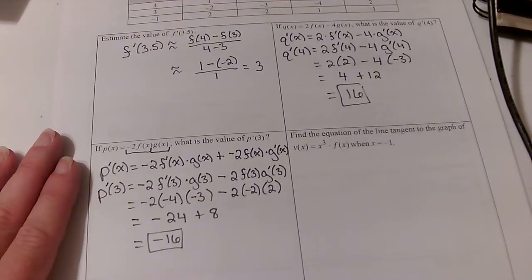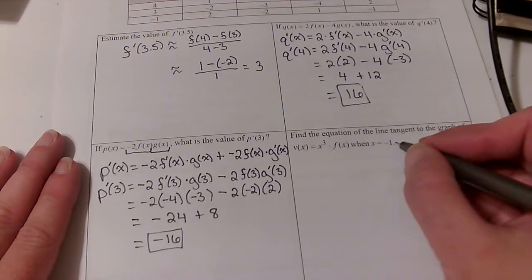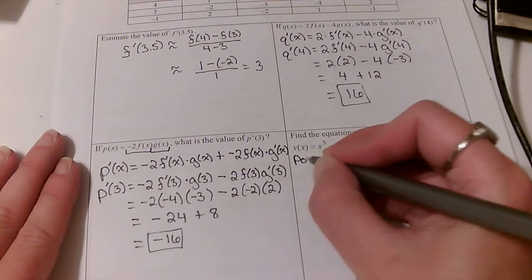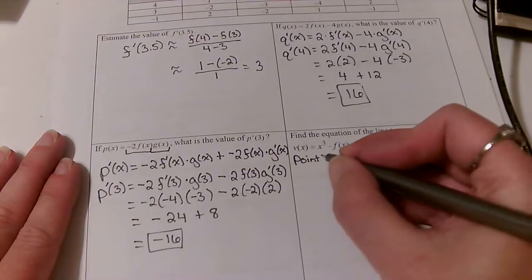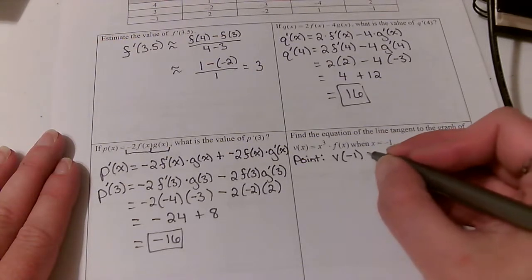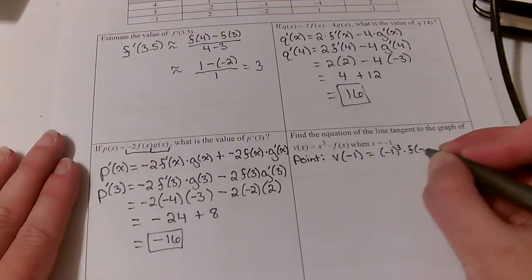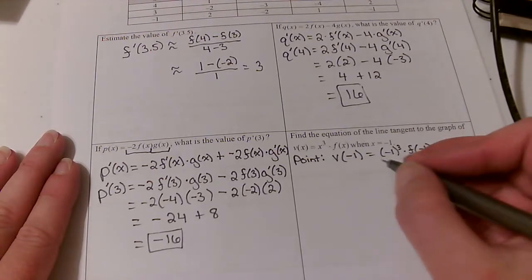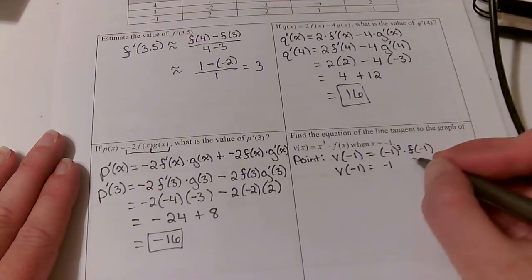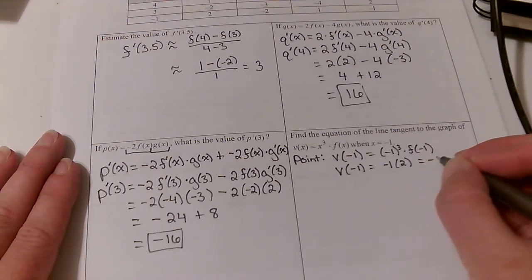Find the equation of the line tangent to the graph of v of x equals x cubed times f of x when x is negative 1. So I need to find two things. I need to find the point, which is going to be, I need to find v of negative 1. So we're just plugging in negative 1 into the equation. That's going to give me negative 1, and then f of negative 1 is a 2, so that's going to be negative 2.